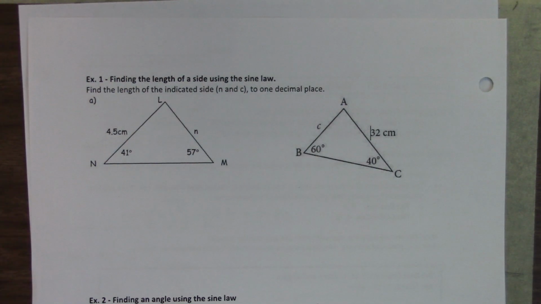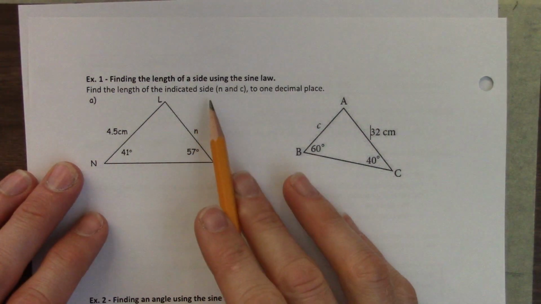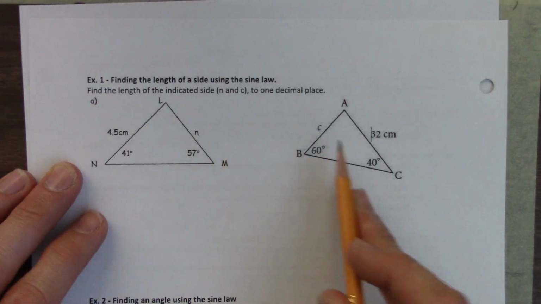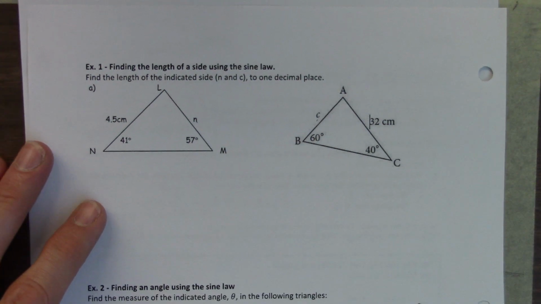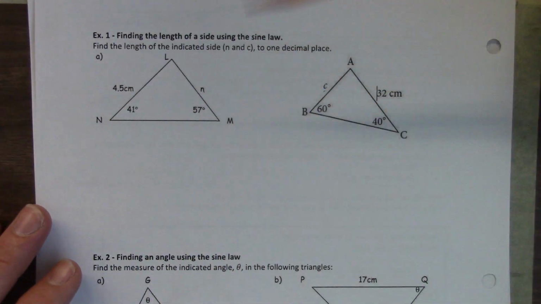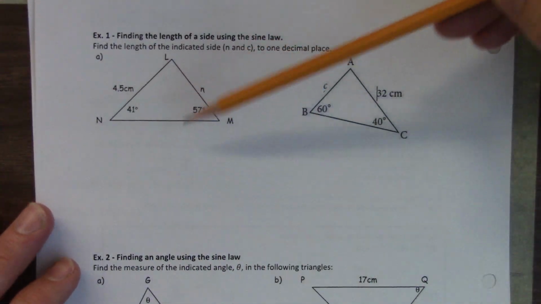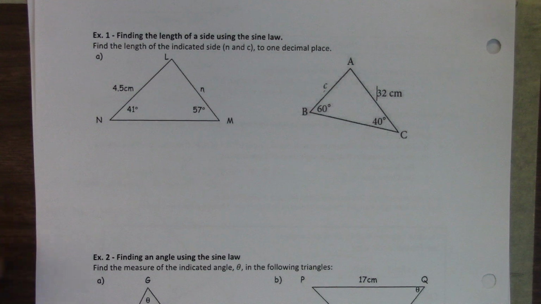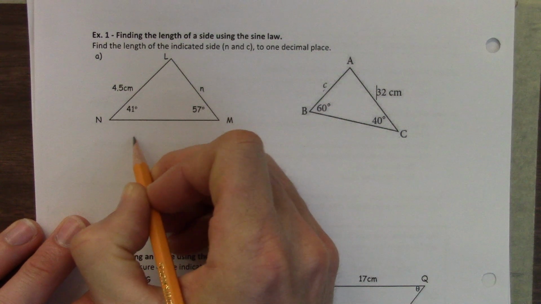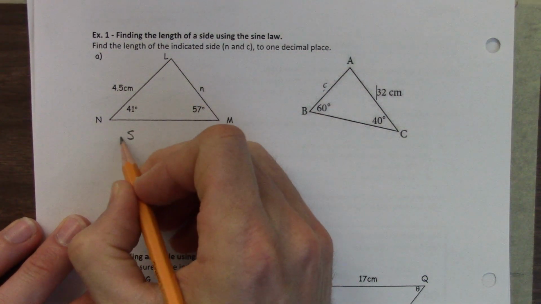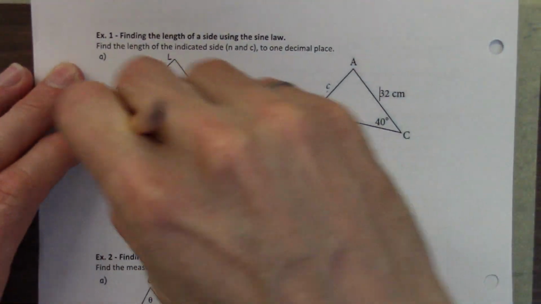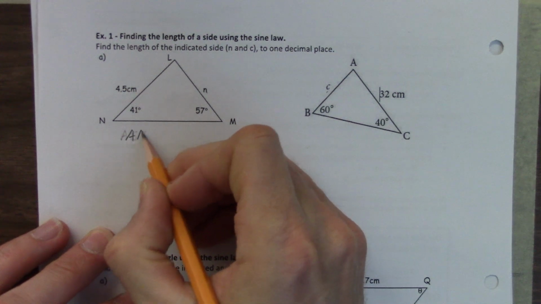Finding the length of a side using the sine law. Find the length of the indicated side, n and c, to 1 decimal place. So this side and this side here. Now, it's important to understand what information is being given here. Who can tell me what information, in terms of sides and angles? Rudy? There's a length of the side and two angles. Yes. So we have side, angle. Isn't that angle? Yeah, you're right. Angle, angle, side.